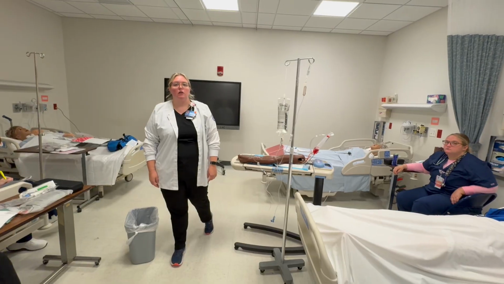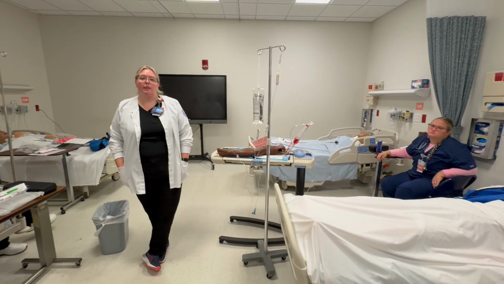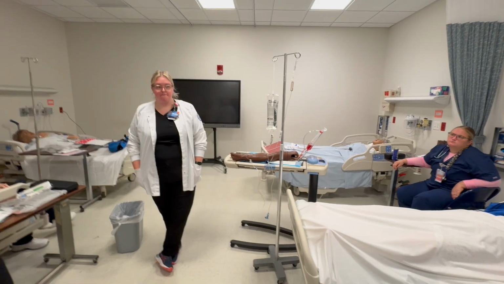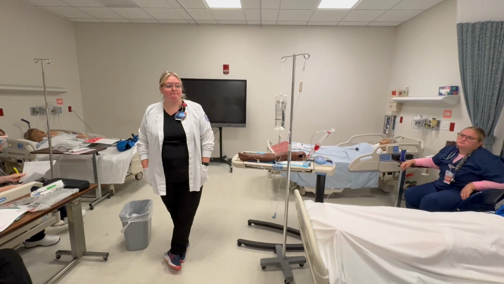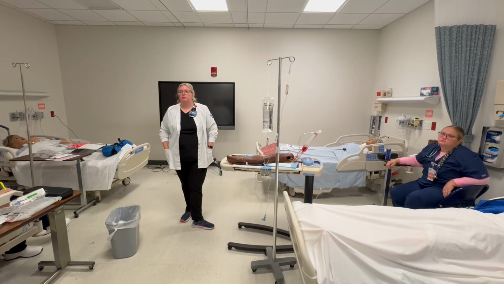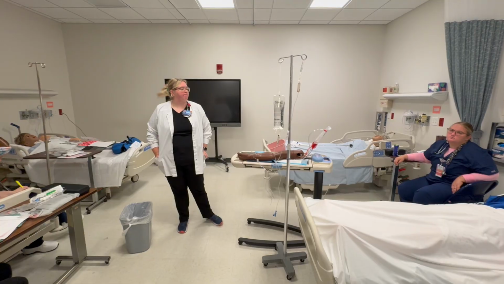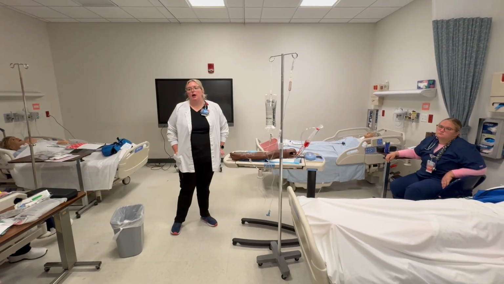So you do the medication check, the 6 rights, in the med room, at bedside, and then right before you give the medication? Mm-hmm. Okay. Yep. And then in our checkoff, is there a certain number of drips that we're supposed to have? No, you guys aren't going to be counting that. Just make sure it's dripping.